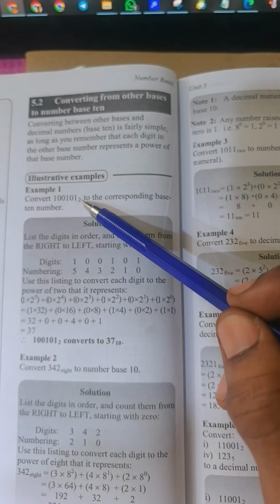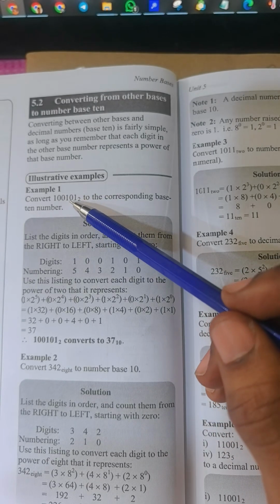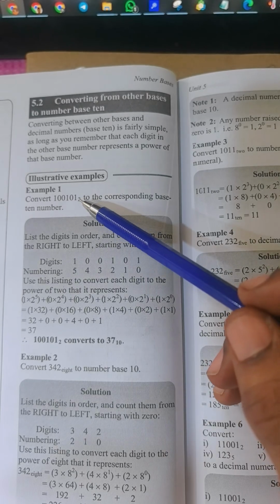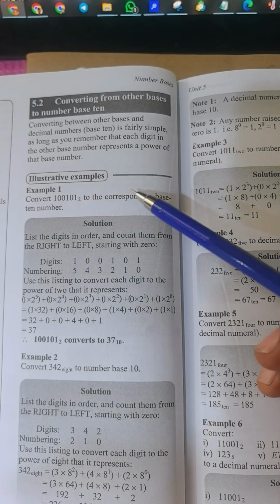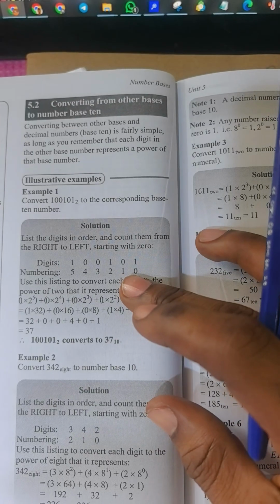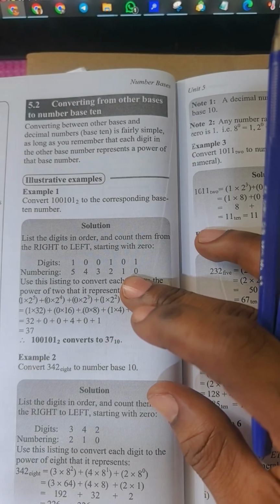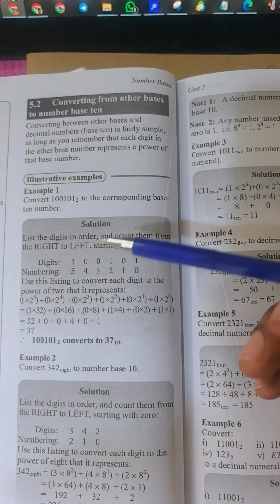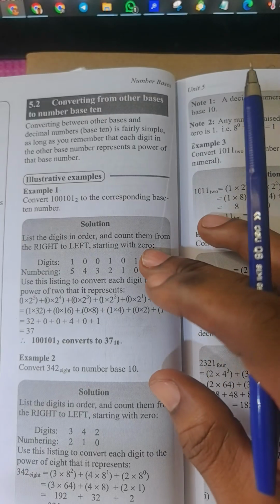So you can see here base 2, check the digits. There's nothing like 2 in it, because in base 2, the digits that are involved are 0 and 1. That's the trick. It gives you a cue to know whatever you are doing is correct. It gives you that confidence. So this base 2 number, we are taking it back to base 10.